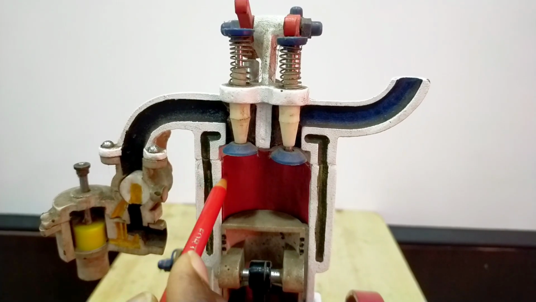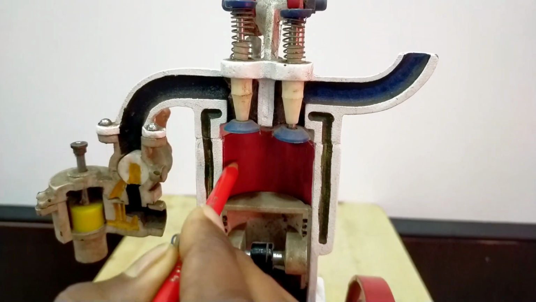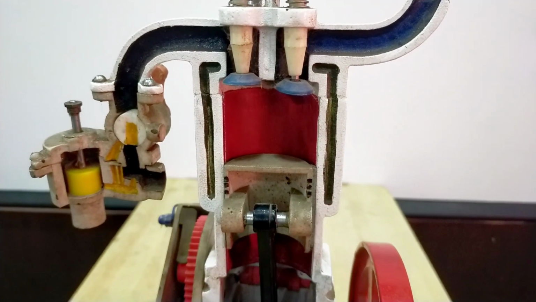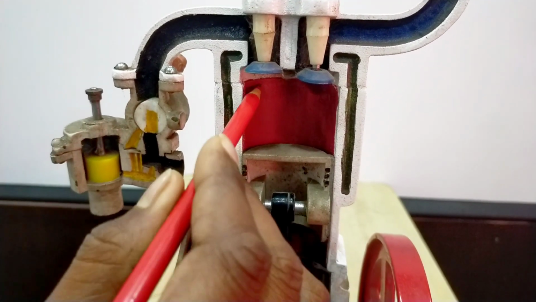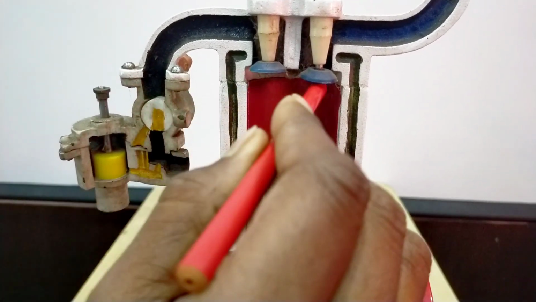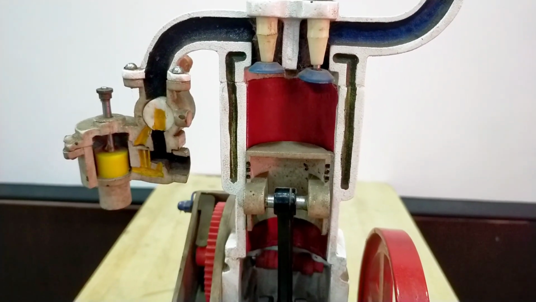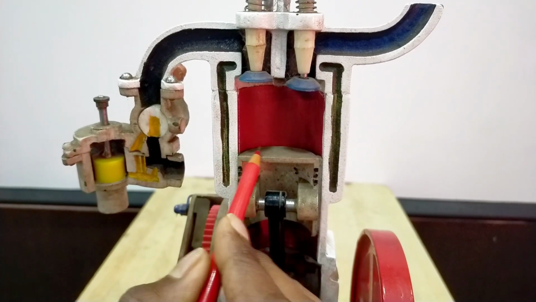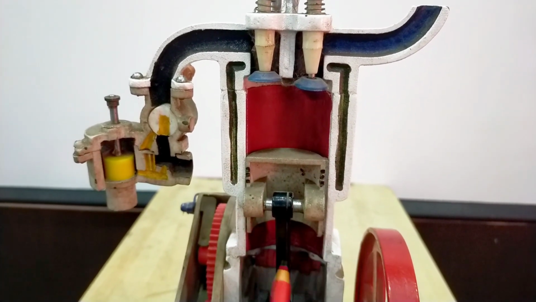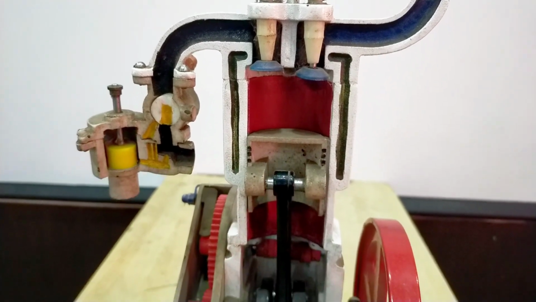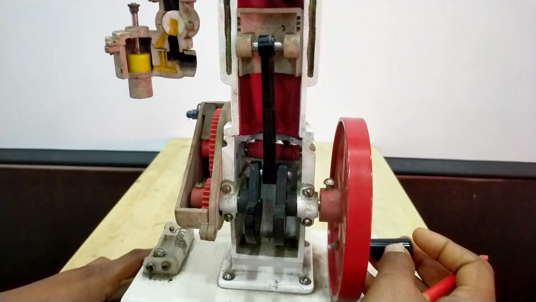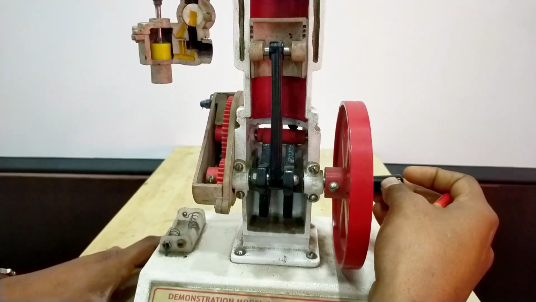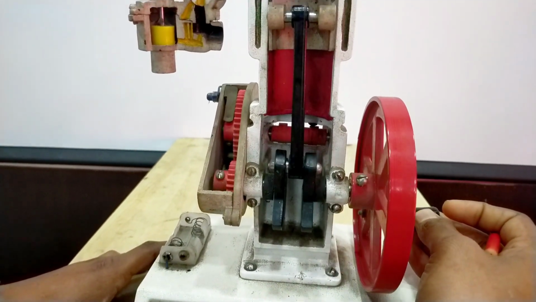And now this is the engine cylinder. As we have already discussed in our classes, and also shown in the schematic diagram, this is the engine cylinder in which the combustion of the air fuel mixture takes place, and this is the piston. This piston reciprocates inside the cylinder.